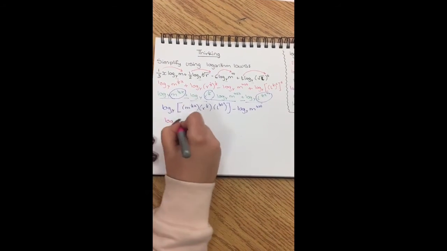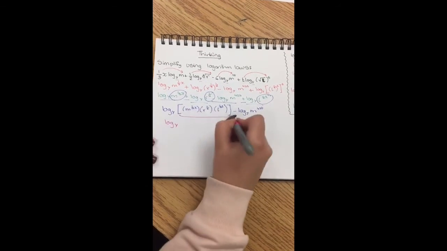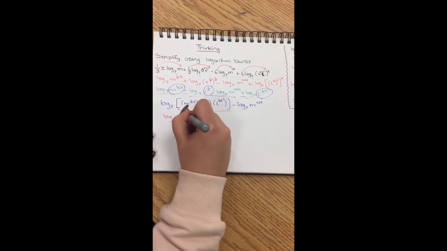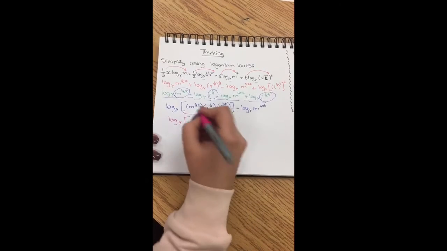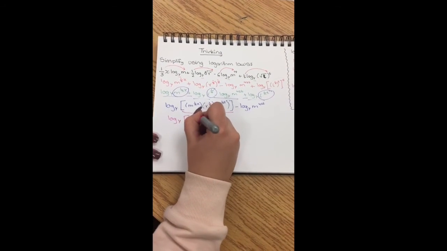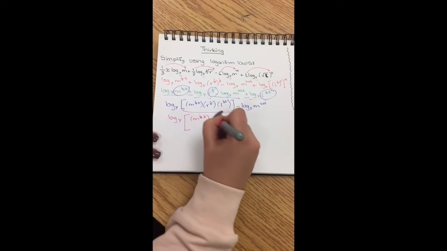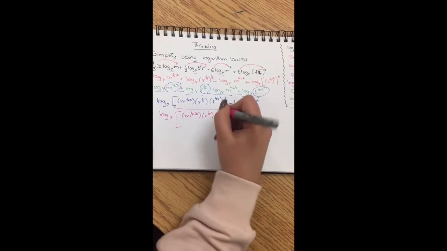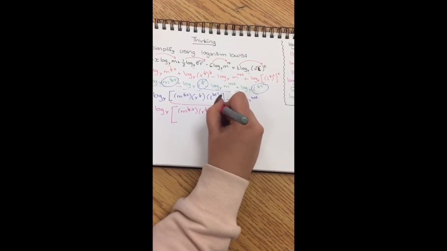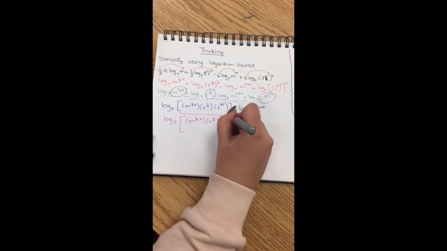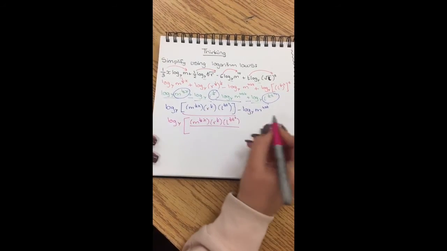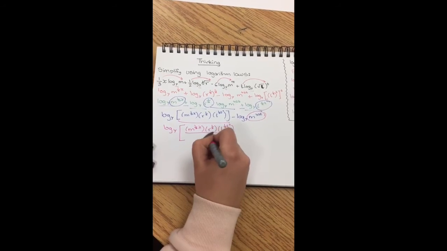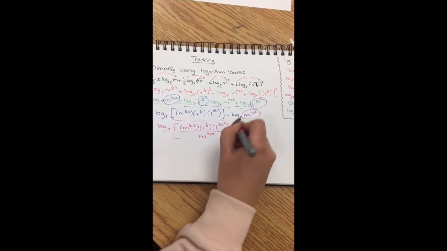So our next line is going to be log base y, and the same as this in the numerator, bracket m to the exponent 1 over 3x times r to the exponent 1 over 6 times L to the exponent 1 over 2t squared over our m to the exponent 42t.